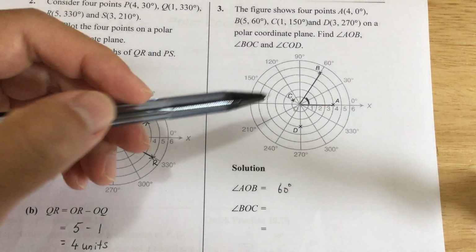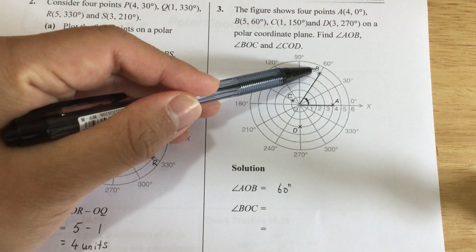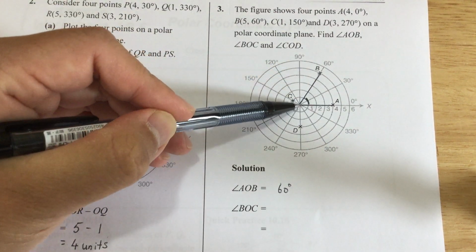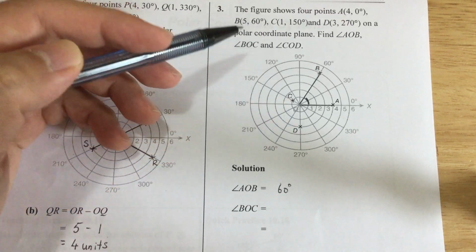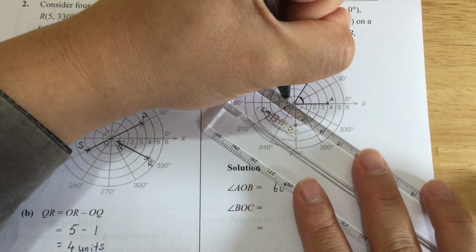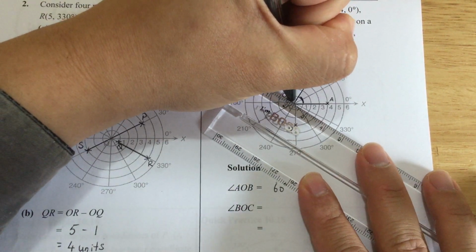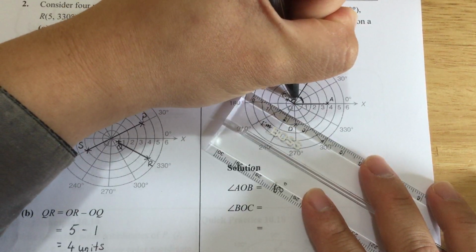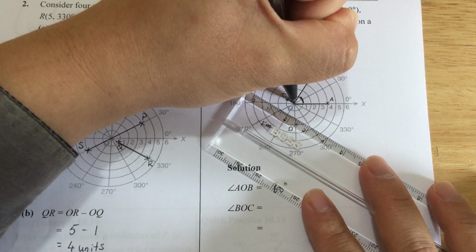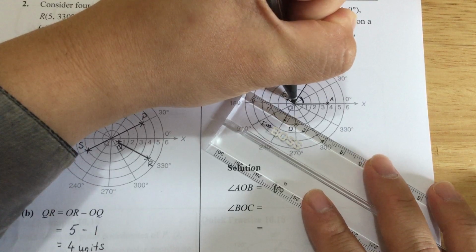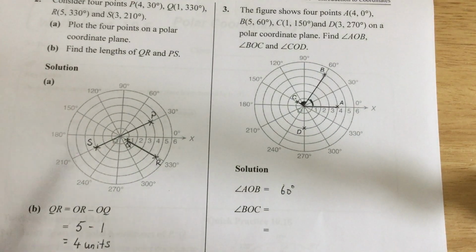Okay, now let's draw BOC. B is here, so link to O and then go to C. So we also draw C. We are going to calculate this angle. This time I draw it. Okay, I want you to find this angle.